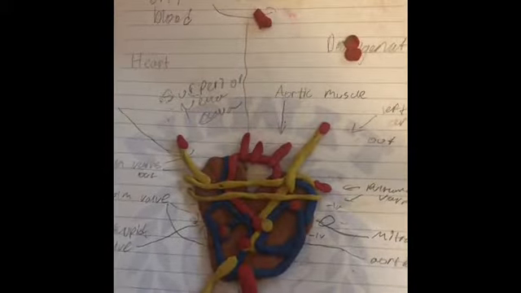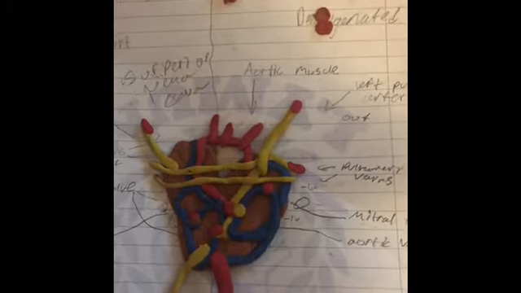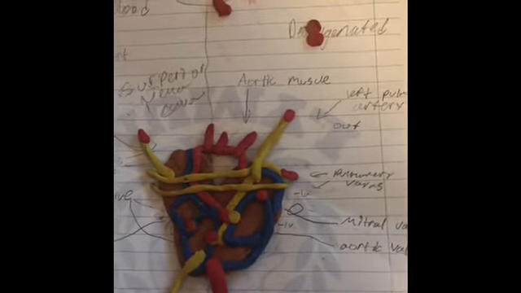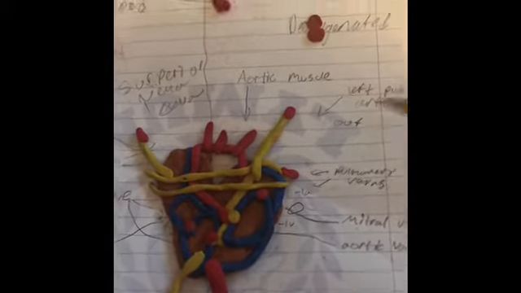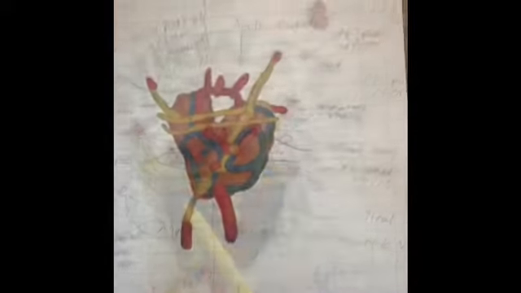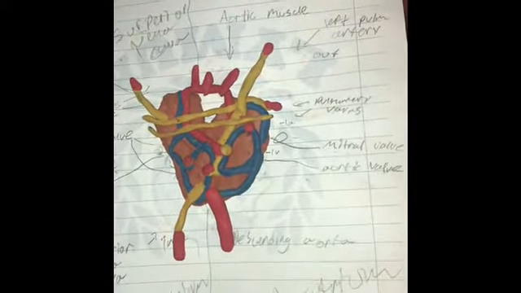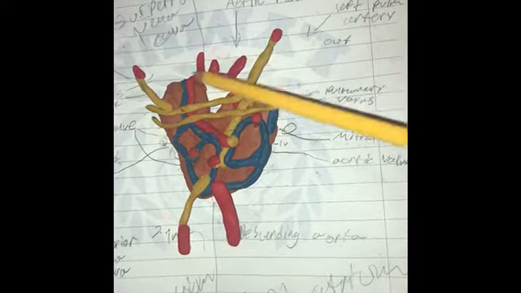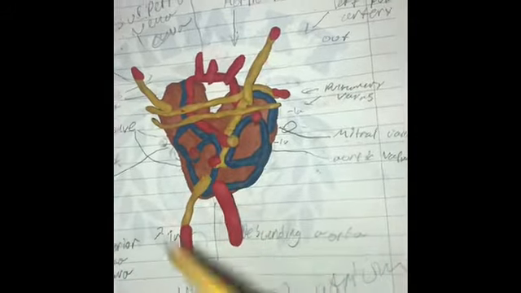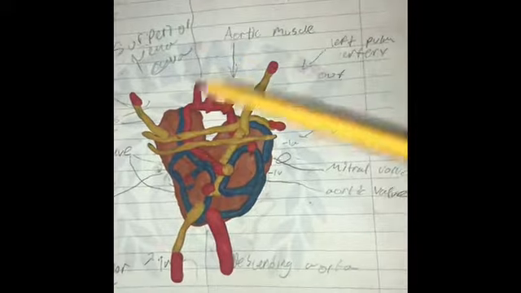So the pathway of blood through the heart would be, first, blood would enter the superior vena cava. So how does blood go through the heart system? Well, the superior vena cava and inferior vena cava, superior, inferior, release blood into the right atrium.